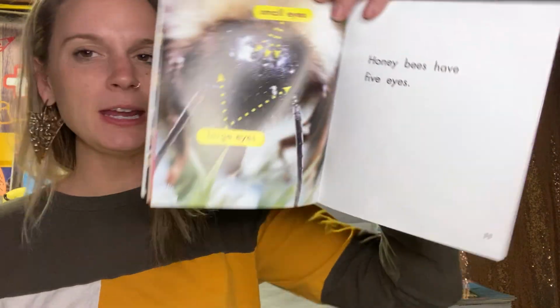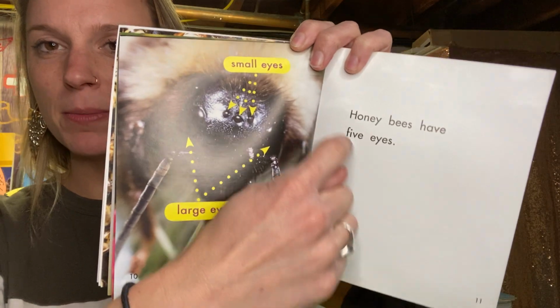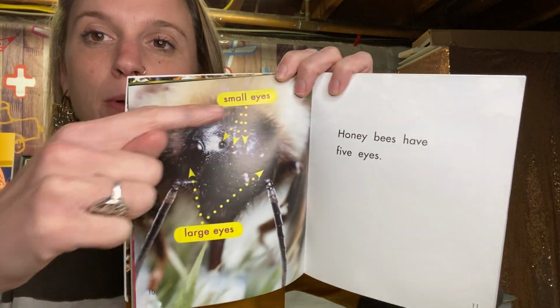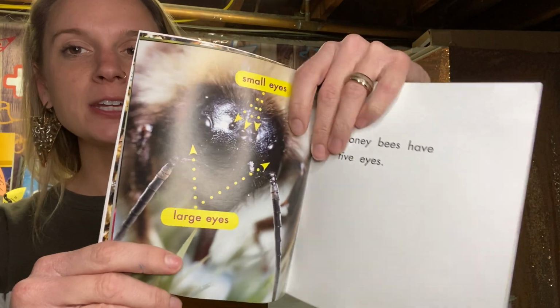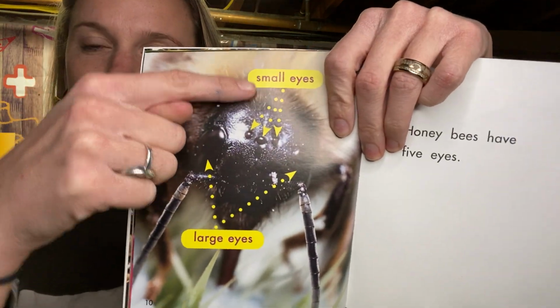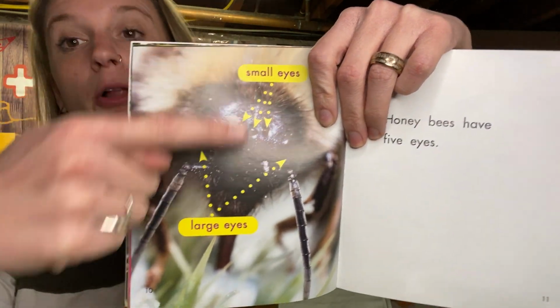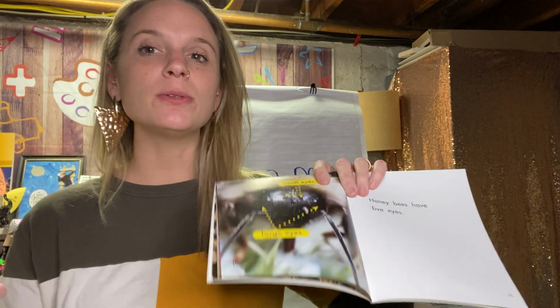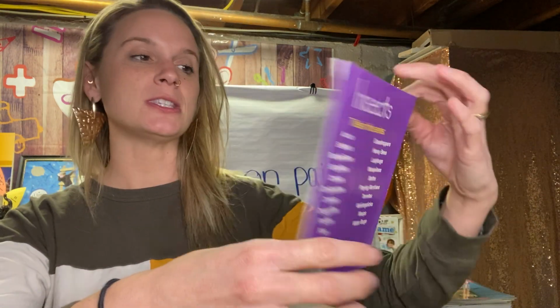This didn't tell me that some of them are bigger than the others. This just told me that there were 5 eyes, but my labels are telling me that these are small and these are big, or small and large, I should say. So not only can our labels help us figure out what a word means, they can also give us more information than just the words on the page itself.